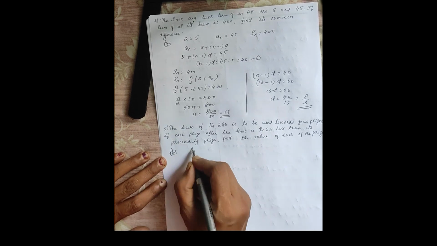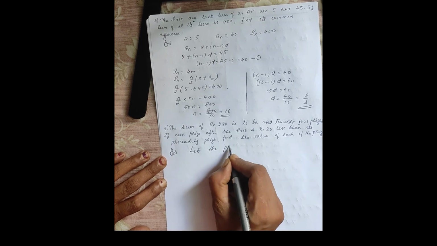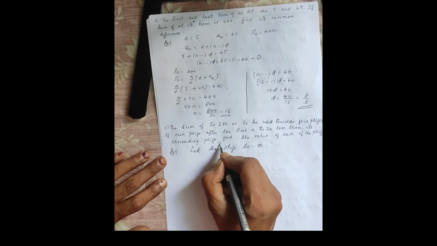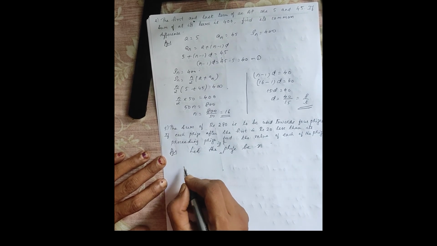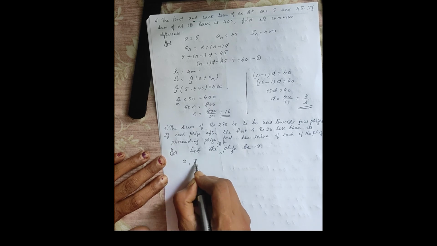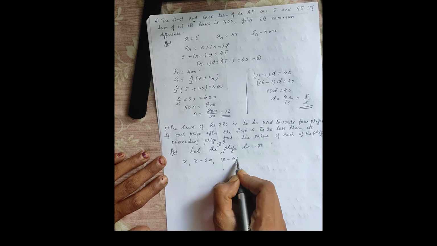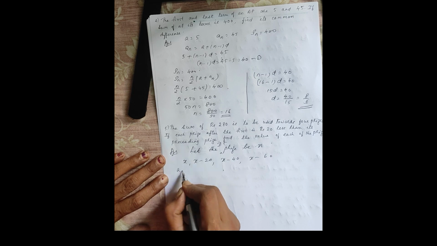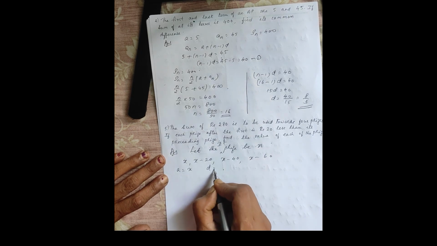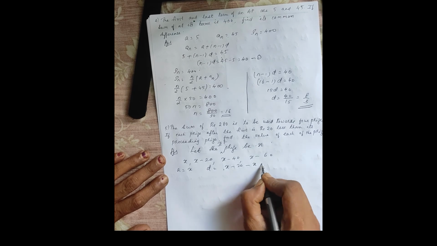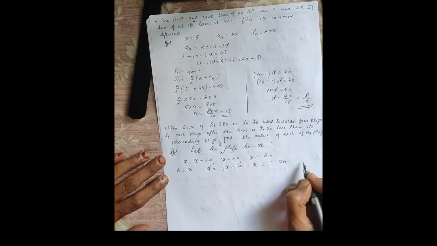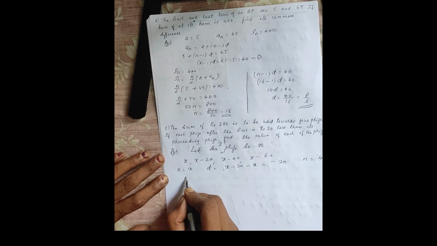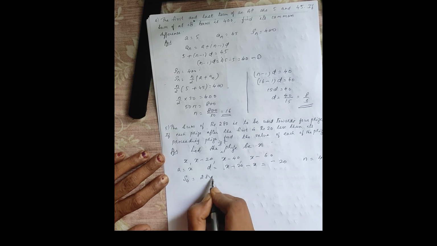So let the first prize be x. If it is x, the next is 20 less than the preceding, so x minus 20, x minus 40, x minus 60, 4 prizes only. These are in AP. So here a is equal to x and d is equal to x minus 20 minus x, so it will be minus 20, and n is equal to 4. 4 terms only is given, and the sum S4 equal to 280.